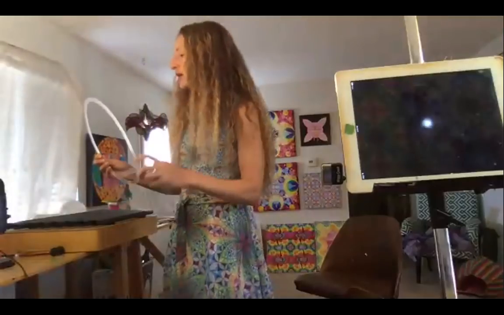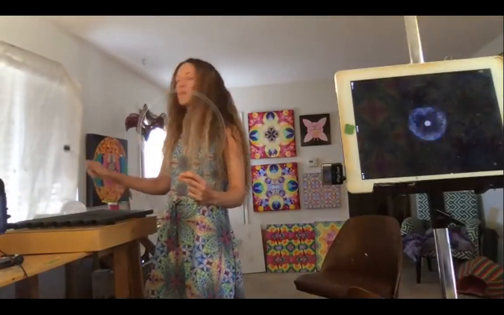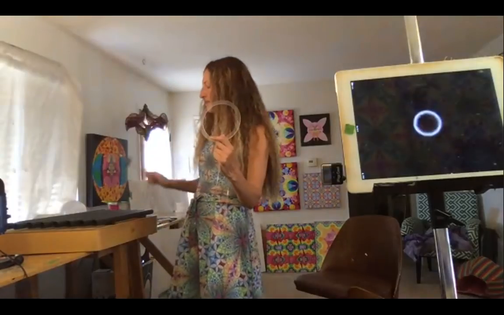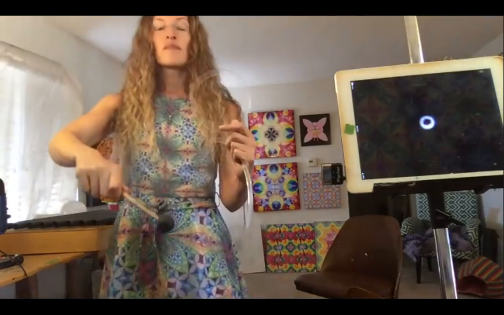Now, here, lower C. Higher C. You could see it really well in that picture. You could see the smaller circle nested within the bigger circle.